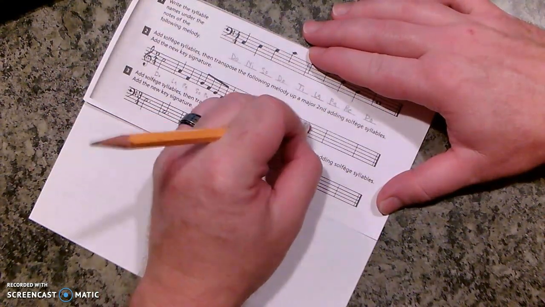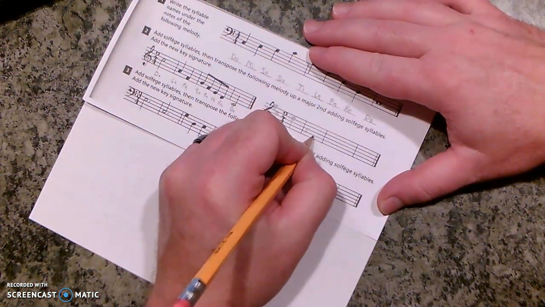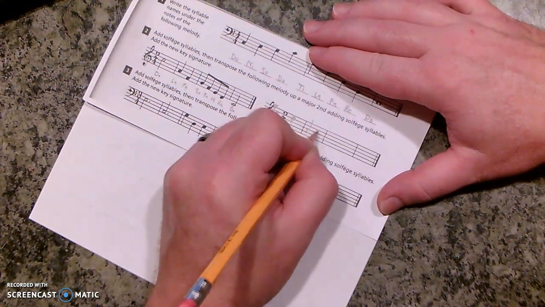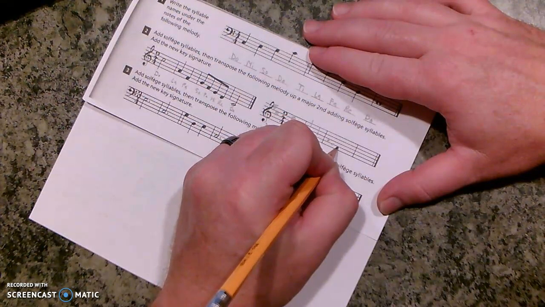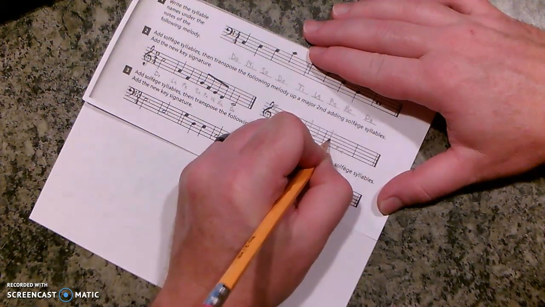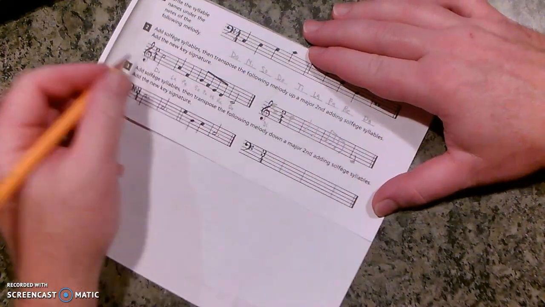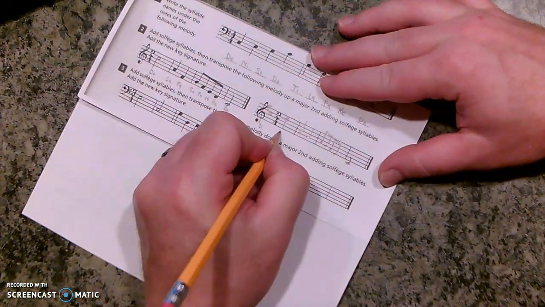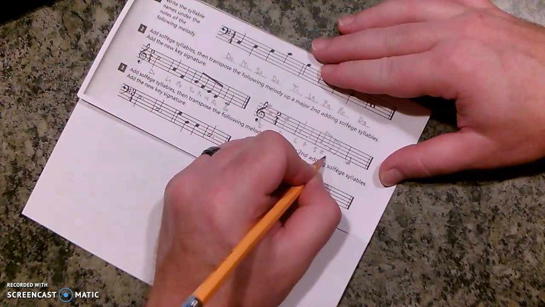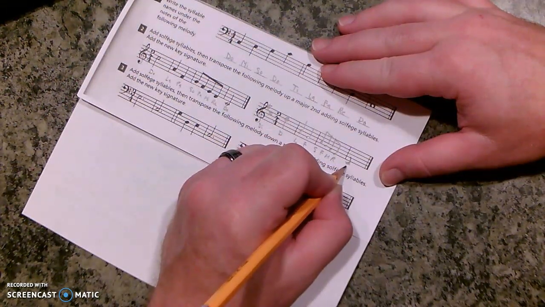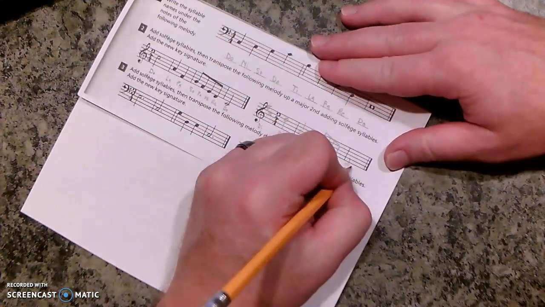Whoops, went the wrong direction. And then our syllables will be the same. I'm just going to abbreviate. Oh, I messed up on that last one. Sorry, that's supposed to be a D.